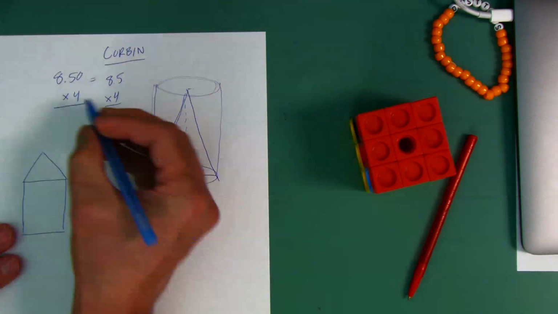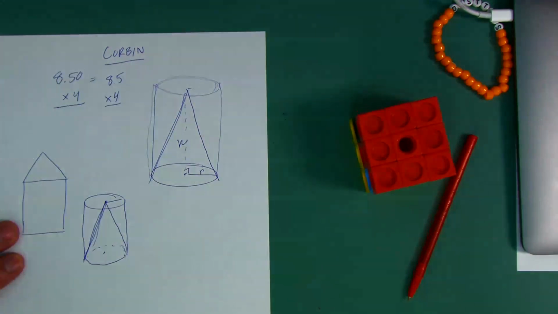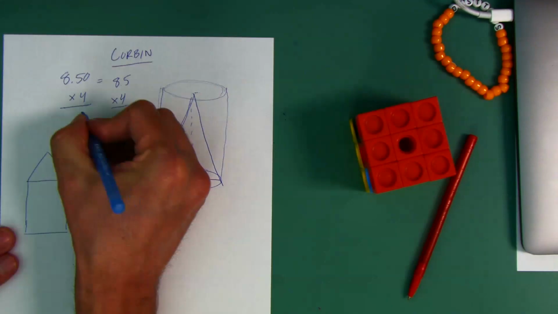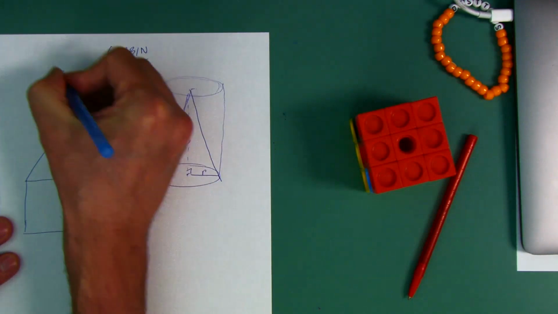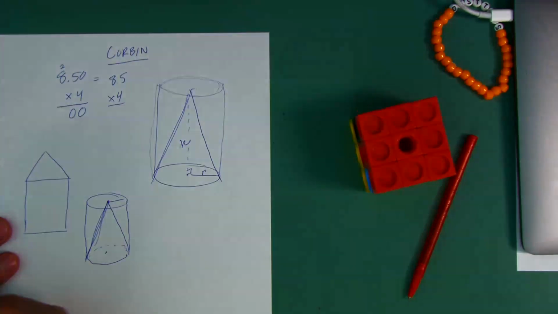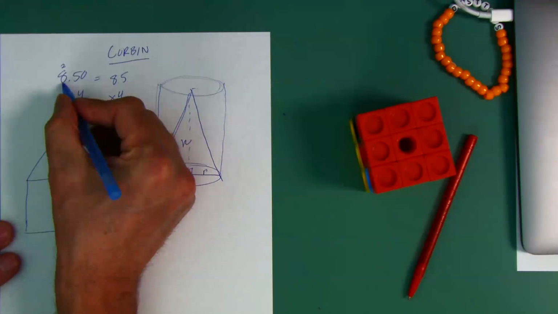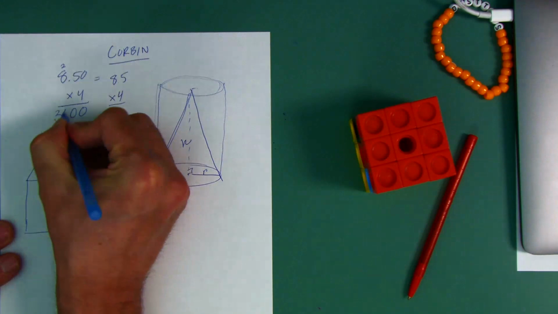But let's pretend I didn't. You go 4 times 0. First off, I'm pretending there's no decimal there. So I'm pretending this is 850 times 4, right? So 4 times 0 is 0. 4 times 5 is 20. I put the 0 here, carry that 2. Okay, from your paper, I was having trouble seeing that. And then 4 times 8 is 32 plus 2 more, 34.